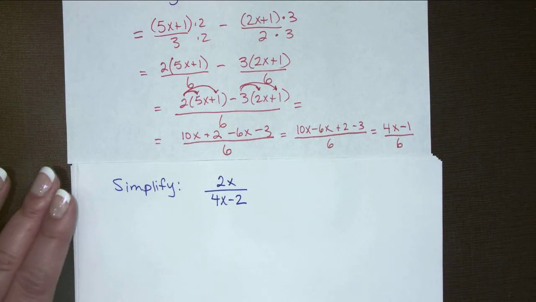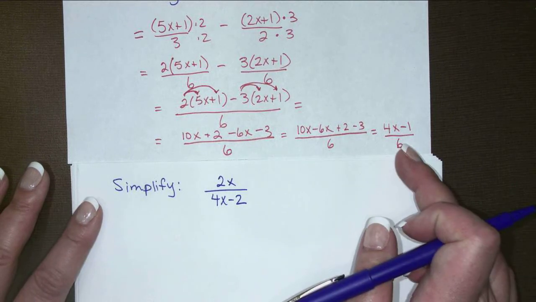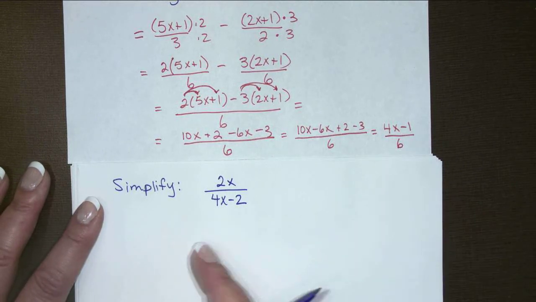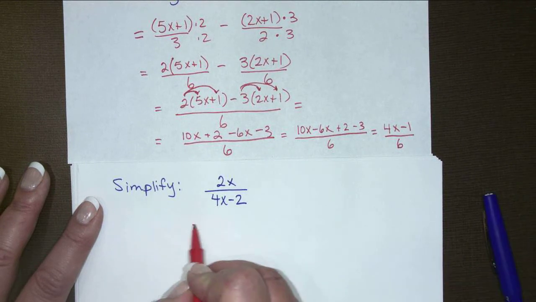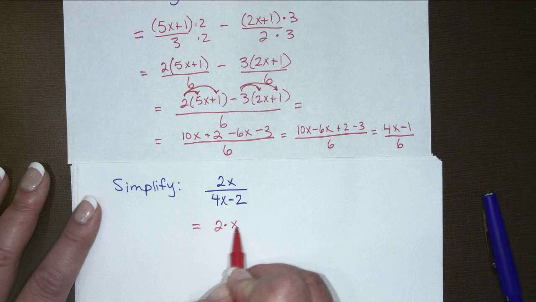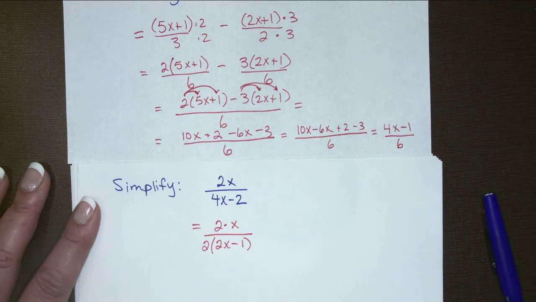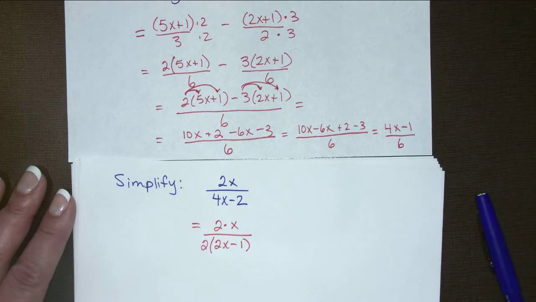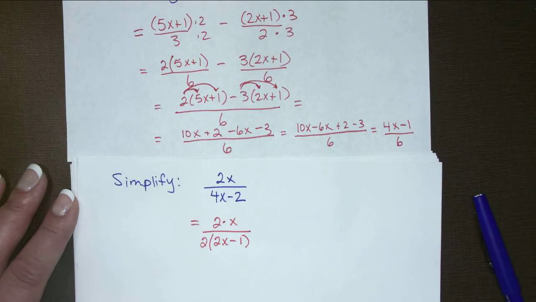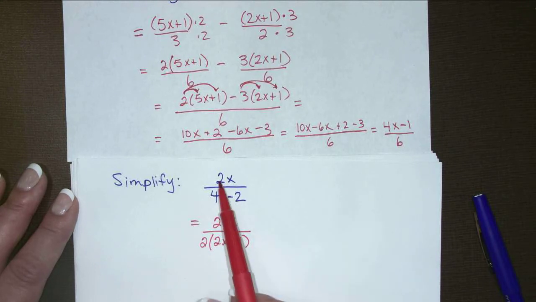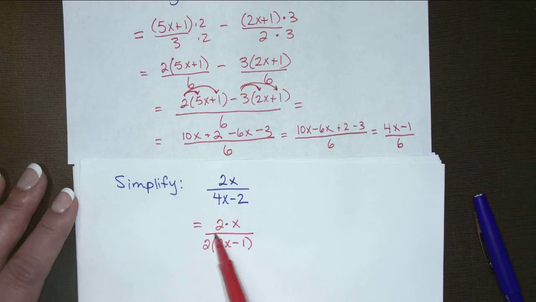Okay, now look at this one as opposed to here. And this, you can see a 2 in each of the terms, each of the parts. So in order to cancel something out, okay, take a look at what I wrote. Write it down. Take a look at it. I've rewritten the equation, still equal. What did I change? I'm reminding you that this is 2 times x, not a 2x attached. This is actually 2 times x.